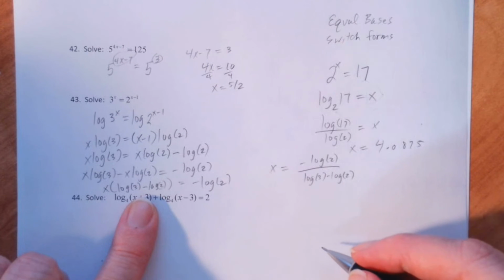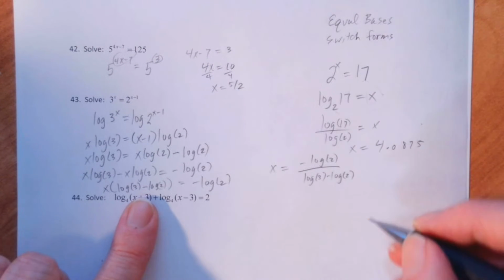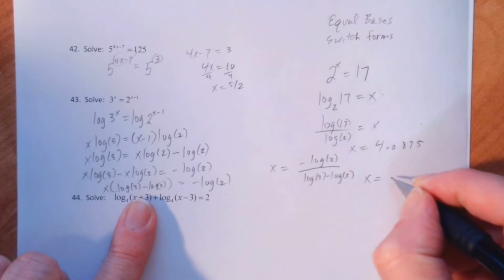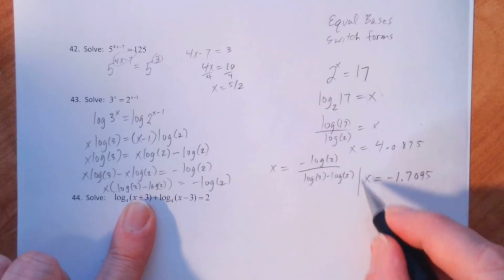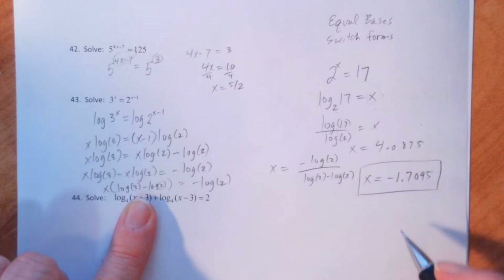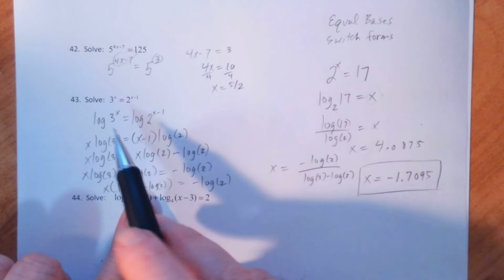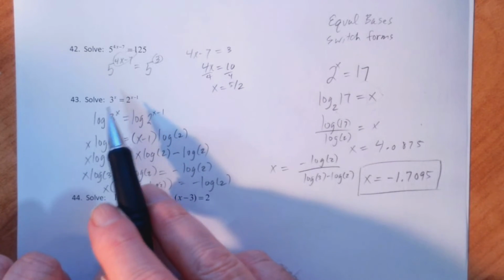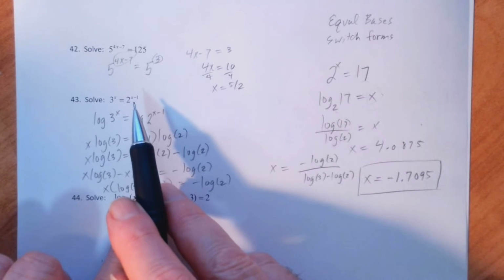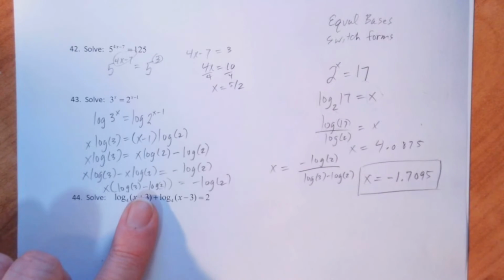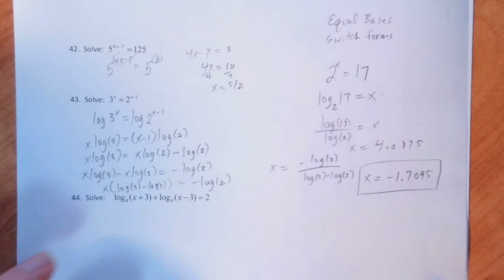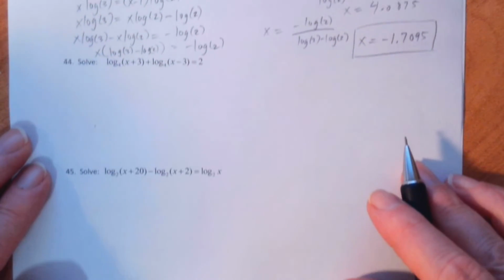And you can plug that into your calculator, and you should get that x is about negative 1.7095. Now if you wanted to check this, you could take 3 to that power and you'll get a number, and then 2 to that power minus 1, so negative 2.7095 power, and you should get the same thing for those. All right, let's move on to the logs.